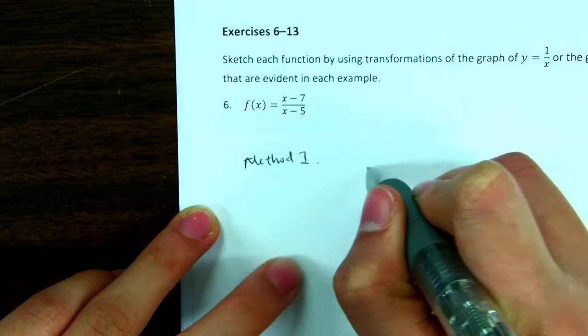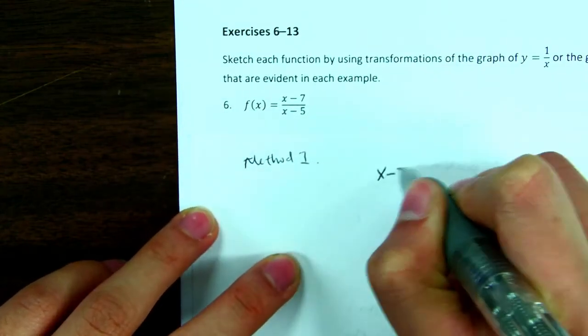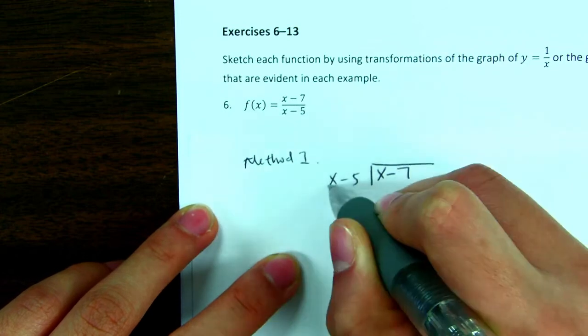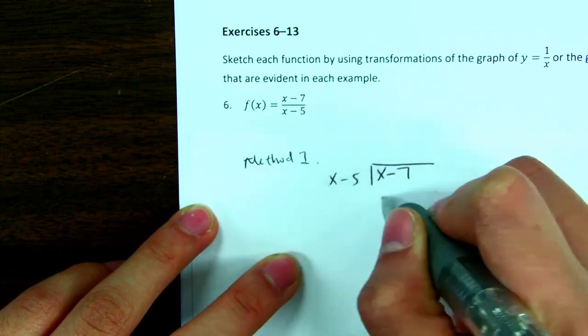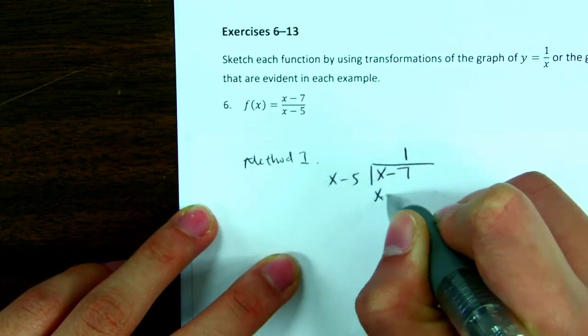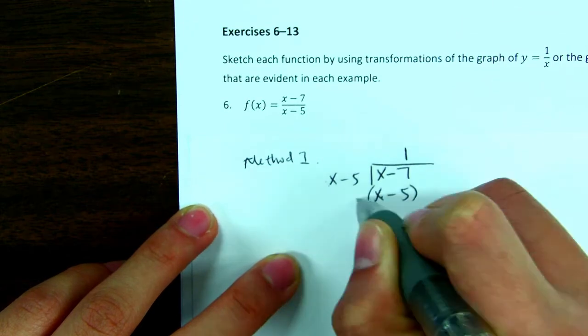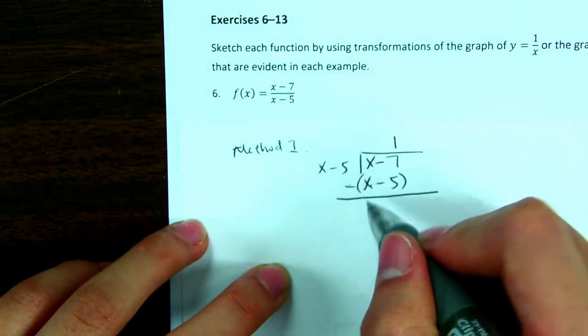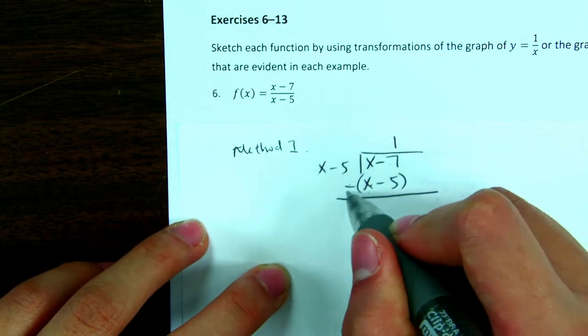I want to go ahead and take x minus 7 divided by x minus 5. What times what is equal to x? What times x is equal to x? And that is 1. So x minus 5. Don't forget, long division, you need to subtract like all other divisions. So x minus x is 0. Negative 7 minus negative 5.